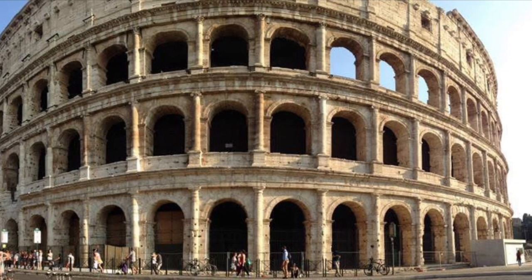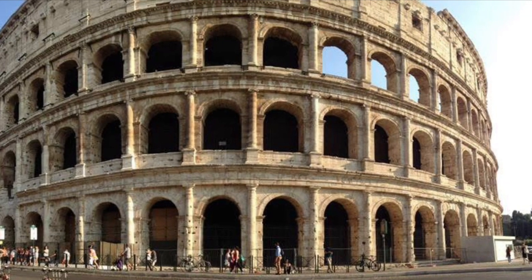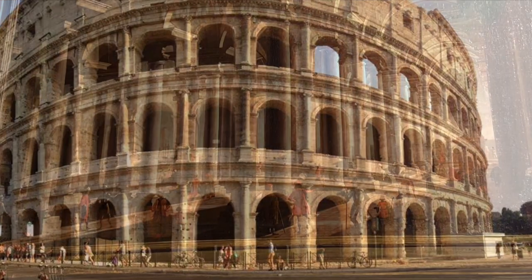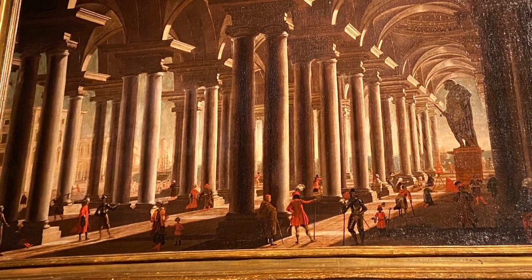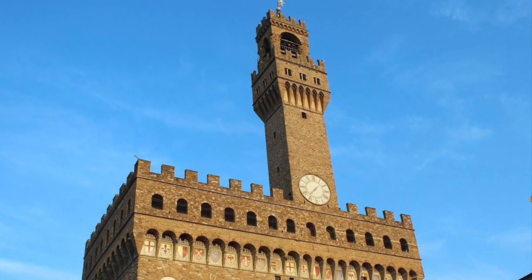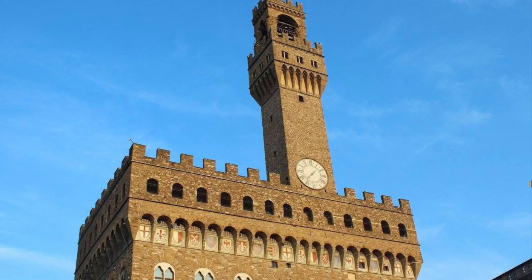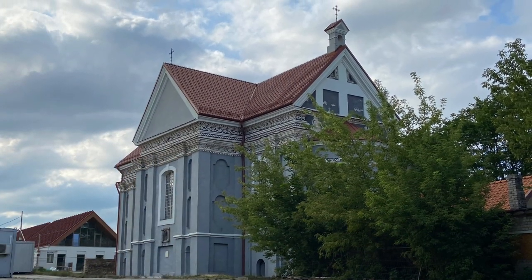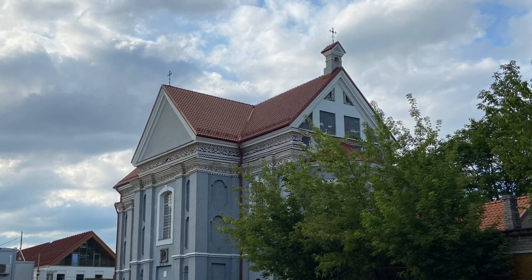It's important to note that Renaissance architecture did change between the beginning in 1400 and the end in the mid-1500s. It also was different from place to place. Italian Renaissance architecture is definitely different from Lithuanian Renaissance architecture, but they all share key characteristics.